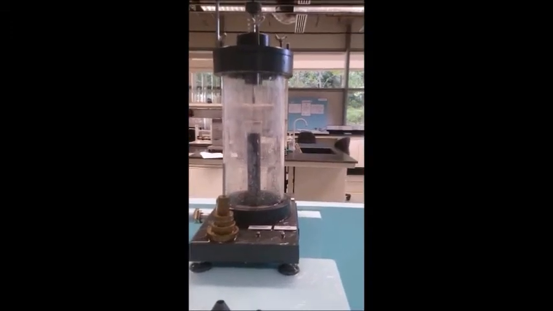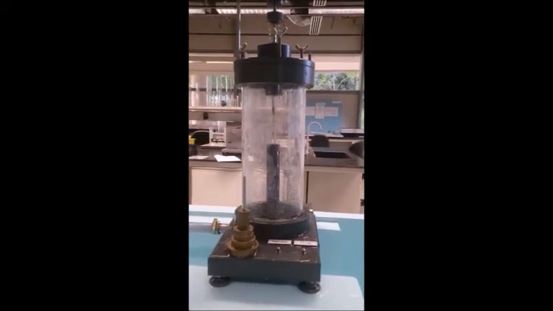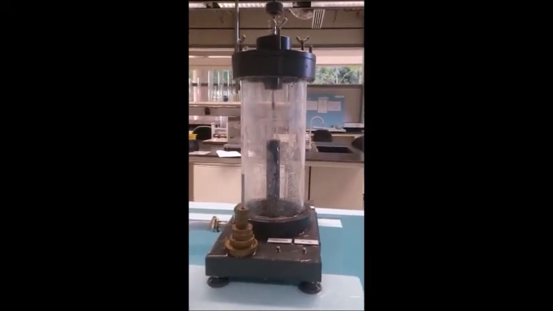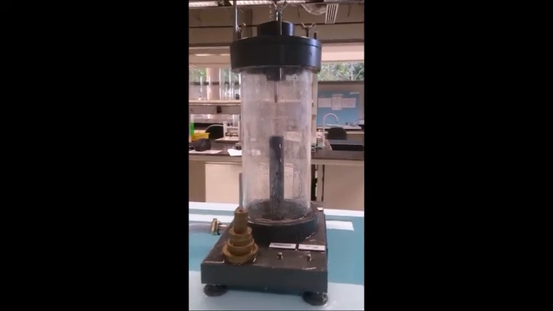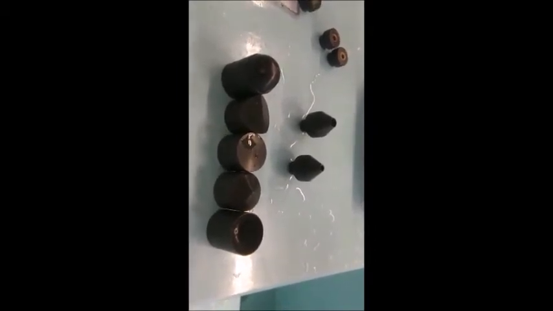The first experiment is to study the effect of body geometry to the force due to the impact of jet. Basically we will use water as the force, and it will be exerted on the interchangeable target like this one, and this one is the nozzle. For this experiment we are going to use 5 interchangeable targets and 2 interchangeable nozzles. For the first experiment we are going to take the result for the increment of height based on the force exerted by the impact of jet.